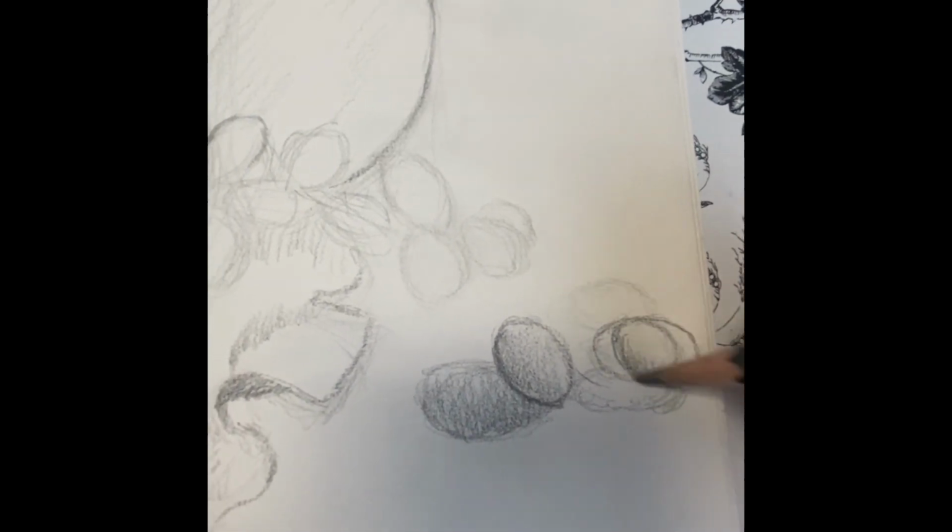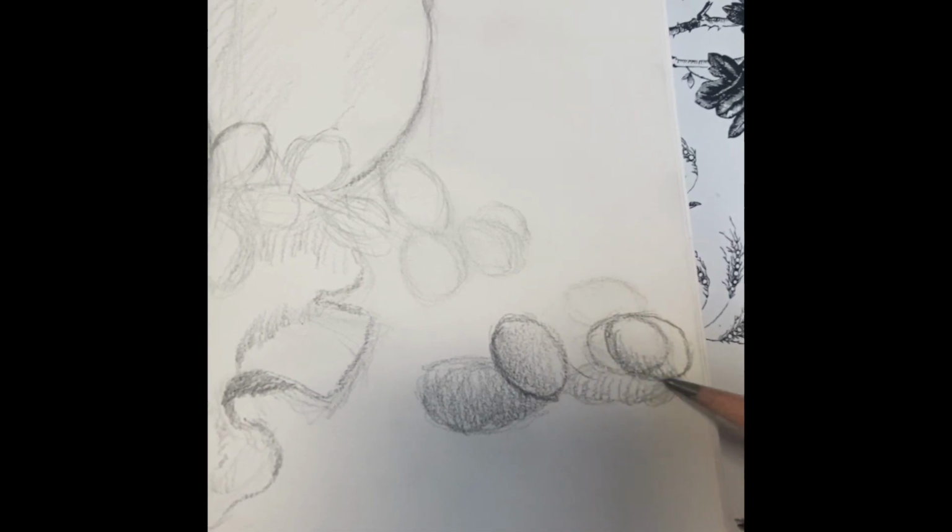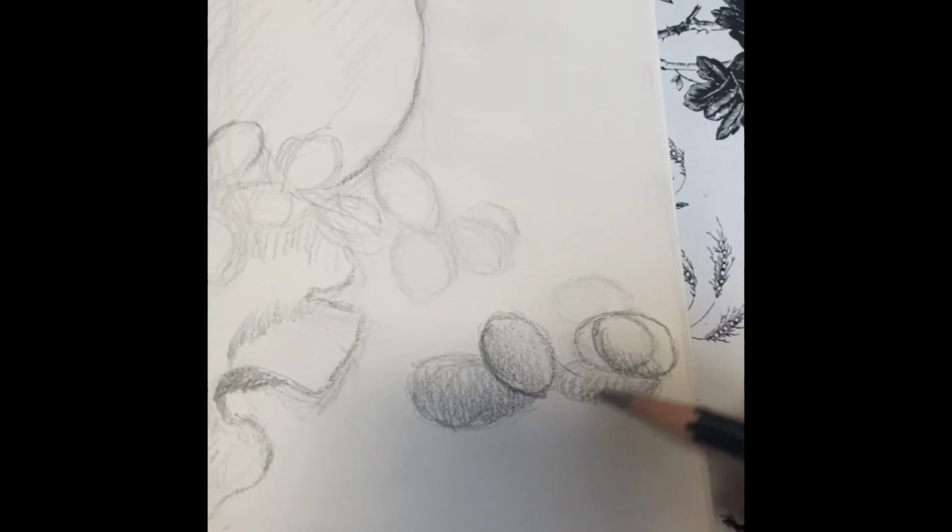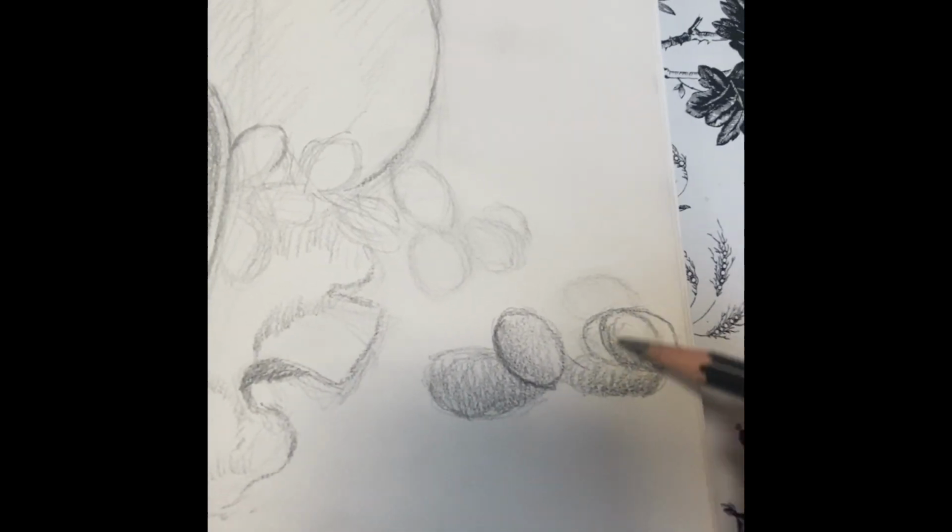So as you can see right here, I kind of messed up my location of that other grape. And so I just went ahead and fixed it, and that is it.